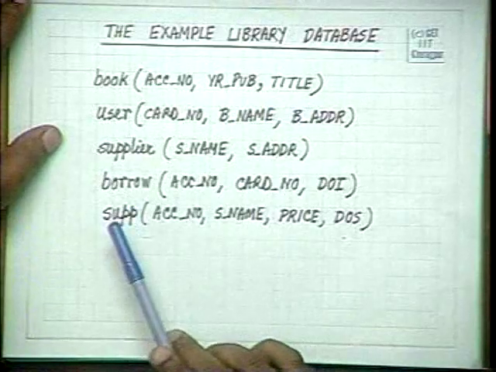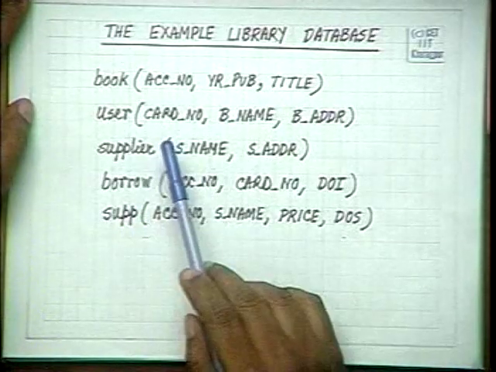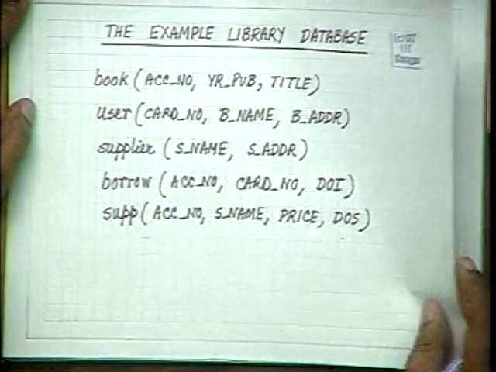Let us see how we could use the idea of a dependency to define the key relationship. Let us see the book relationship.